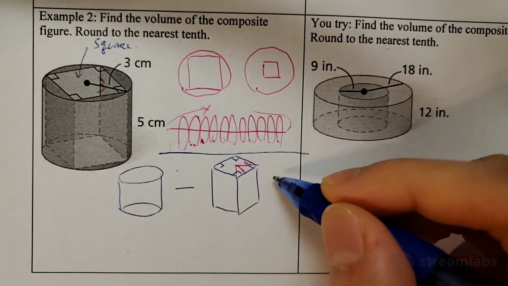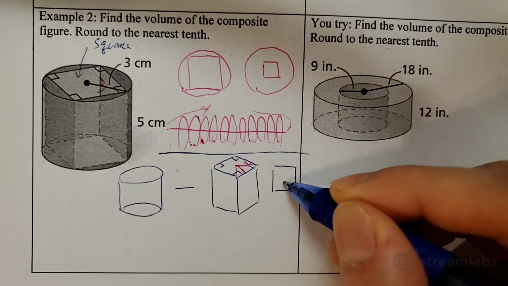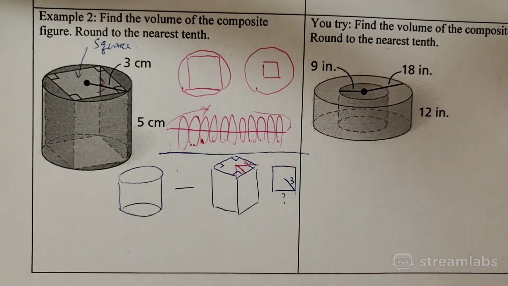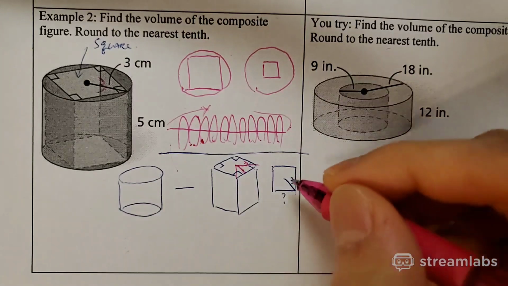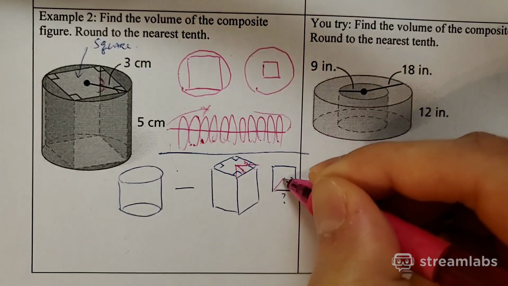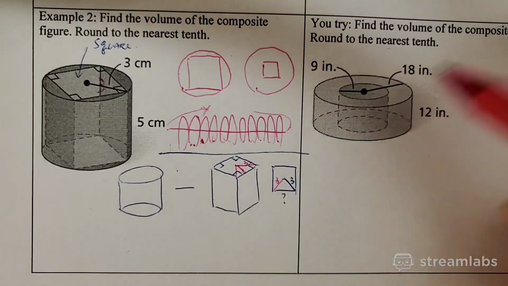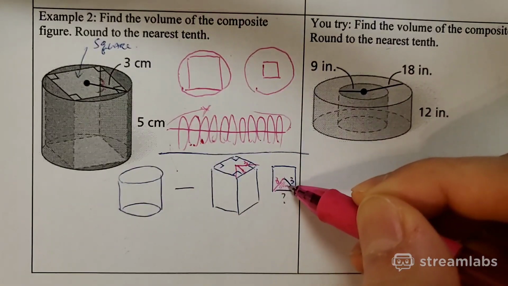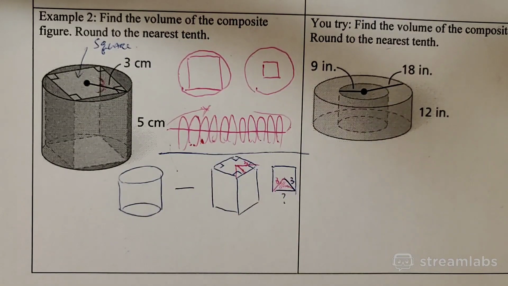Let's analyze this a little bit. If you have a square and you know this is 3, how do I find this base? Fun fact, you can use the same method as you did previously. 3, 3, and then you can find the area of this.